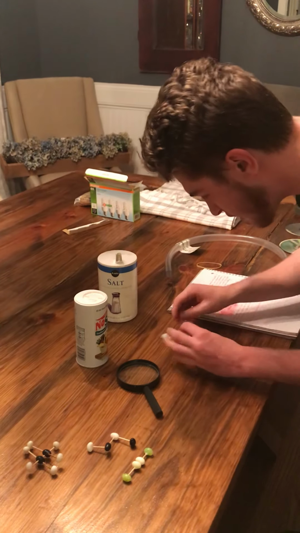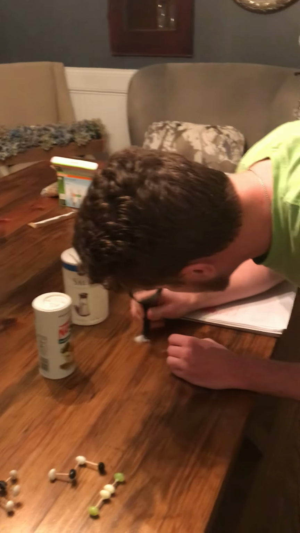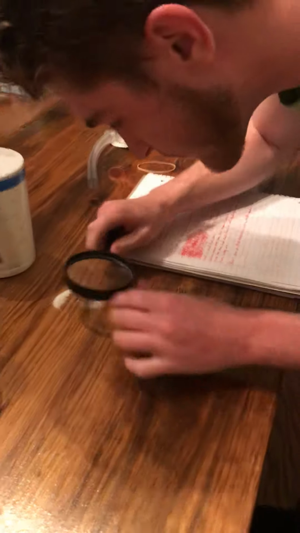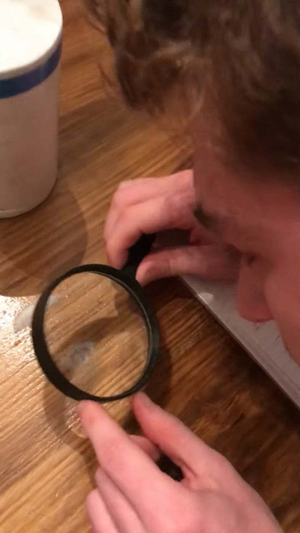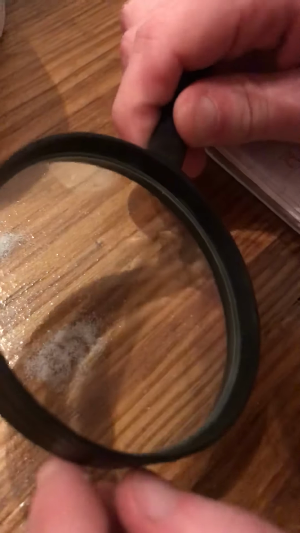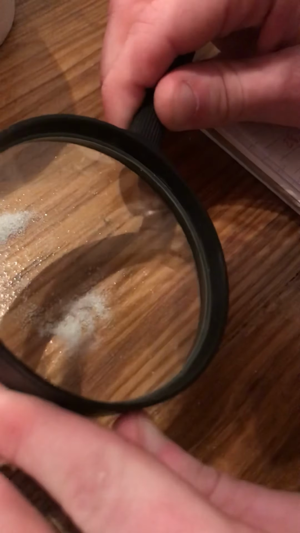And it's already kind of crushed up, but I'm just going to crush it up with the bottom of this, because I don't have a spoon right here. And then just looking at it with a magnifying glass as best as I can, because this is not the best magnifying glass. It just looks like tiny little squares of salt to me. I can't really get any more than that from the magnifying glass.